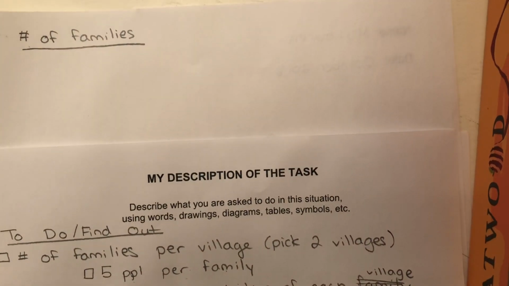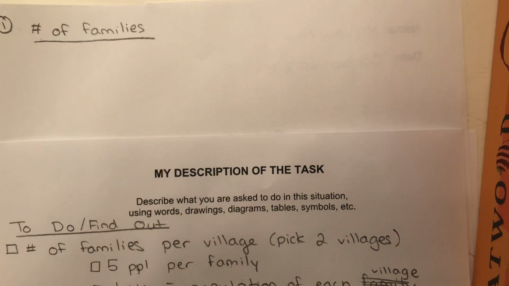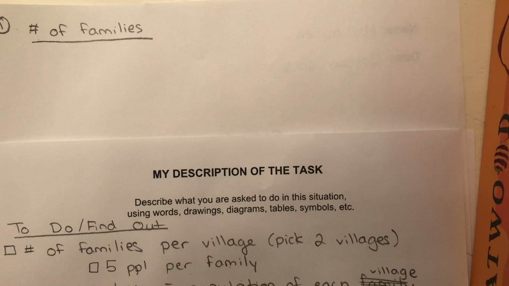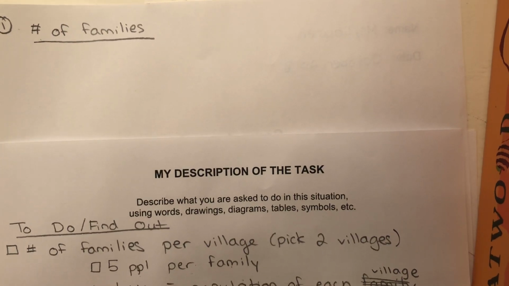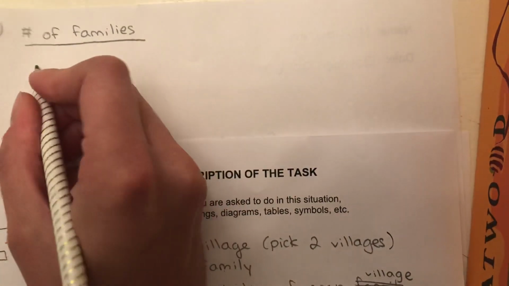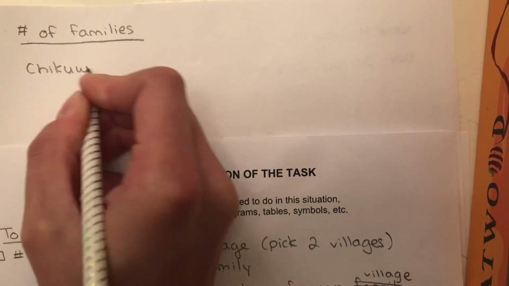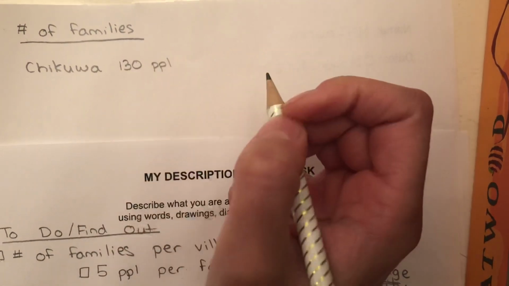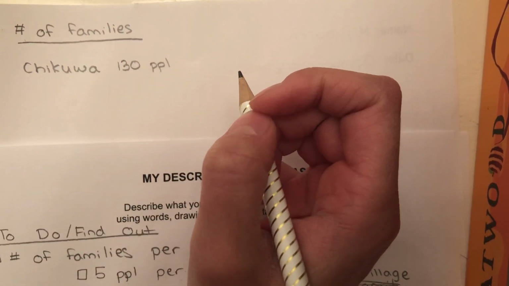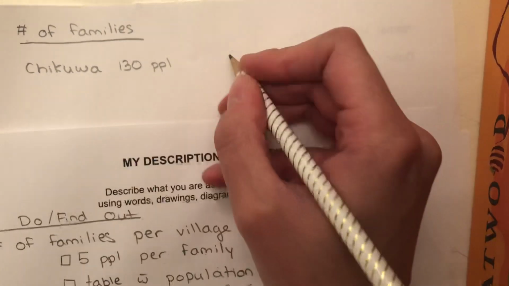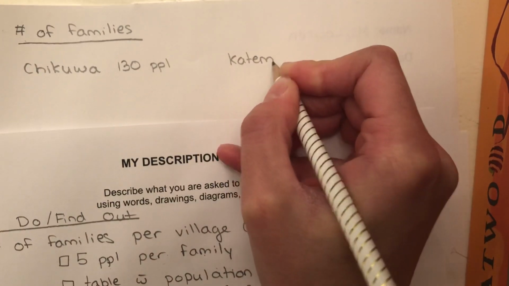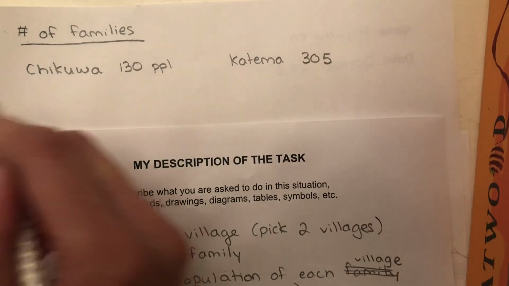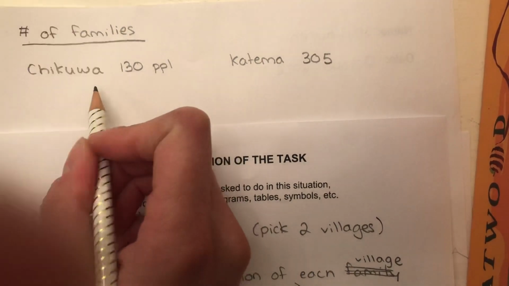So I am going to pick 2 villages. It doesn't give me any strategies to pick which villages I want to do. So I'm going to pick Chikua, which has 130 people. And I'm going to pick Katima, which has 305 people. For this, I know that each family has 5 people in it.